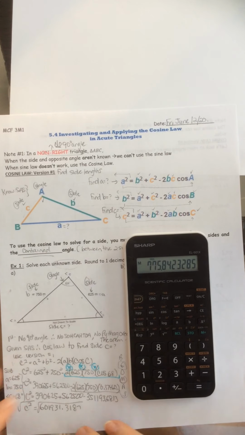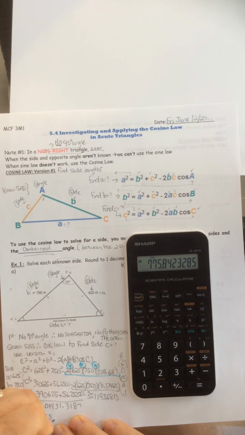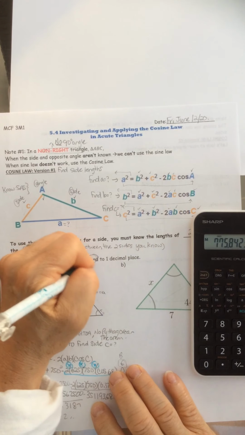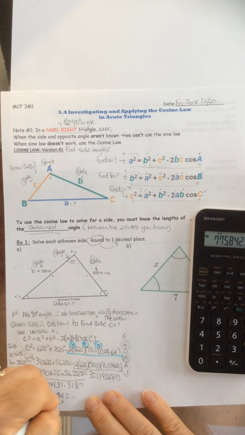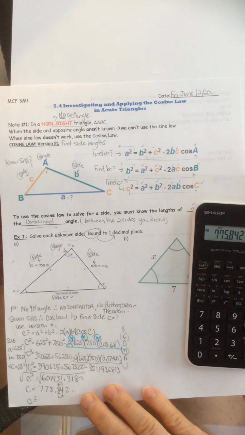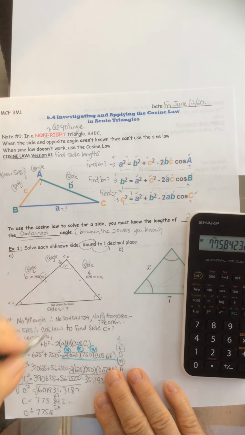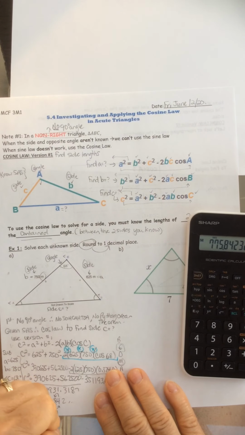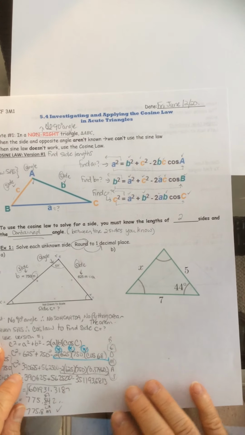Take the square root, and you've got c is equal to 775.842, blah, blah, blah. Round to 1 decimal place, put a line under that. 4 is not 5 or bigger, so the 8 stays. So c is approximately equal to 775.8, and then this was meters, and then you're done. Okay, let's try the next one.